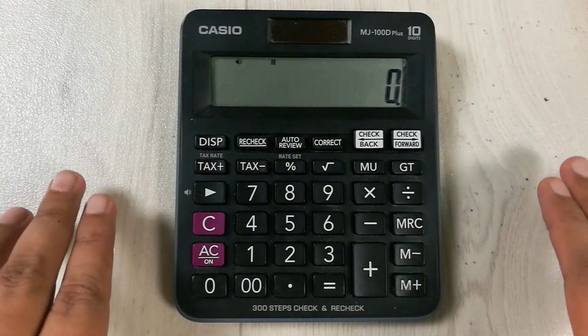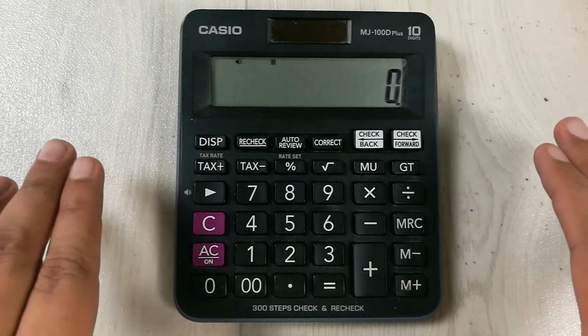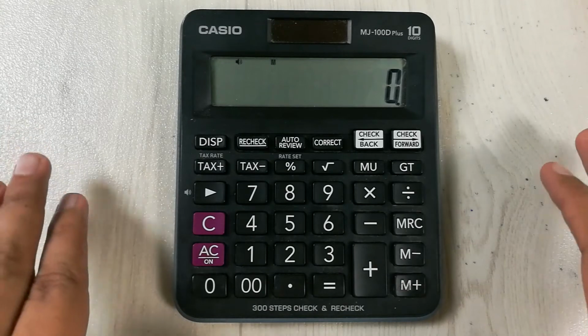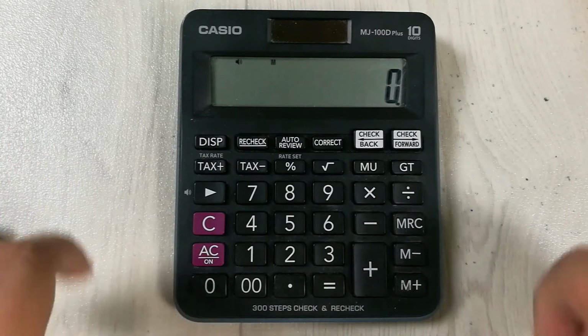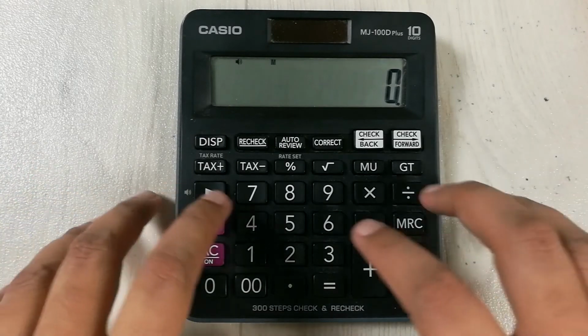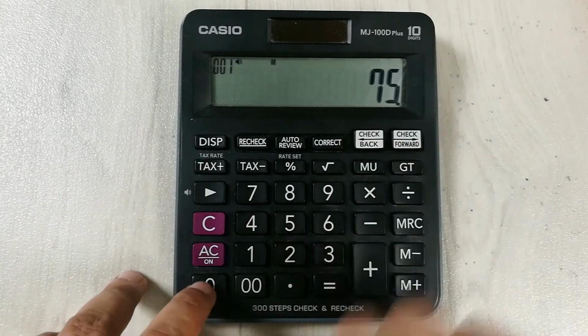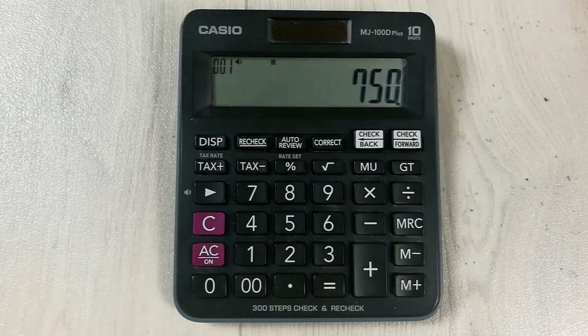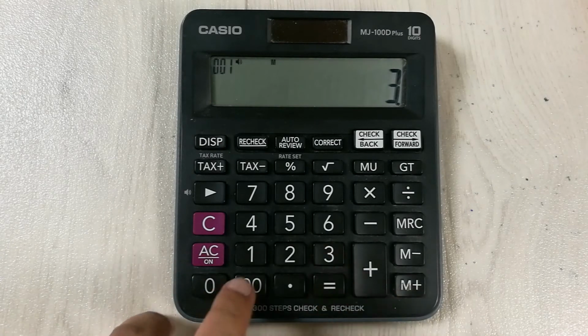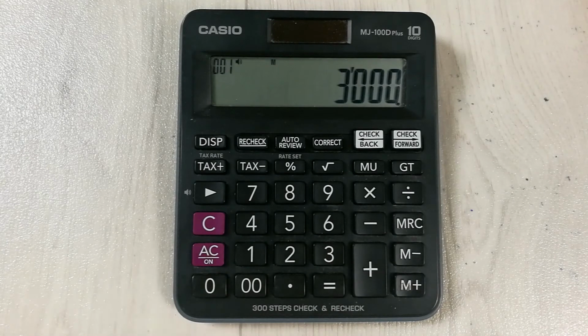In today's video, I am going to show you how to calculate monthly rent per square foot on your calculator. So guys, for example, you have an apartment and the area of that apartment is 750 square foot. Okay, and the monthly rent of that apartment is $3,000.